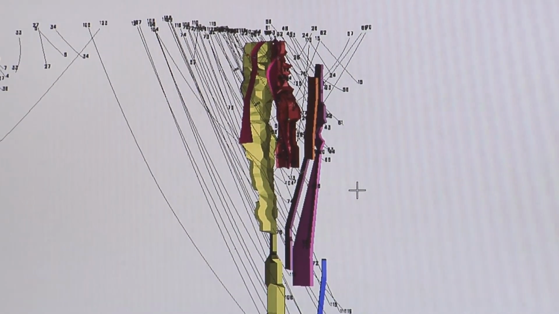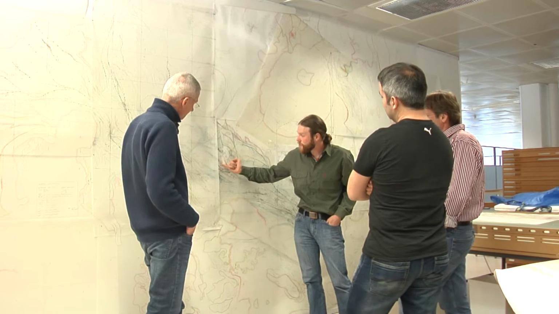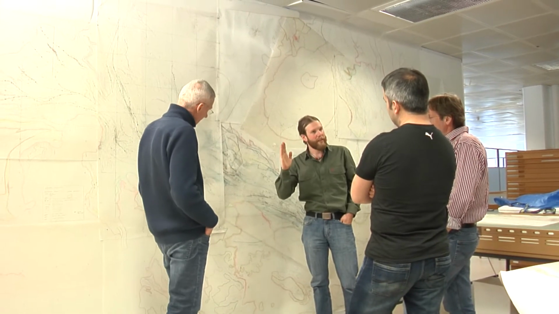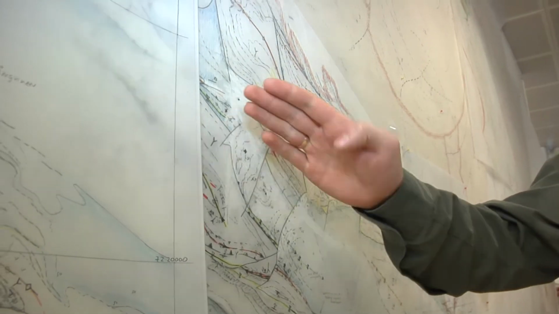Boliden have mainly focused on mine scale 3D models, I would say. And since the Vinnova and ProMine projects are focused on the whole district, this is very interesting and important to us, to build up this 3D model for the whole Skellefte district.